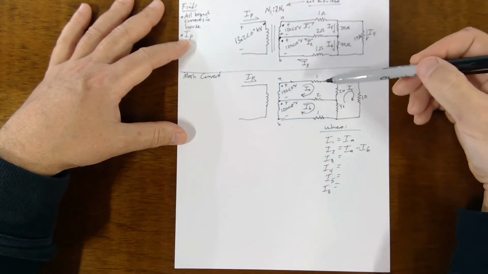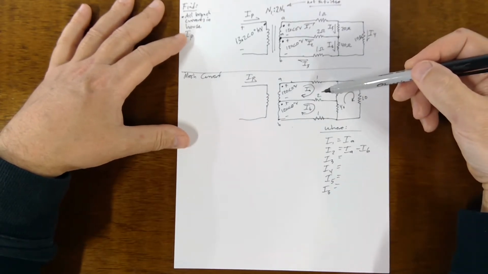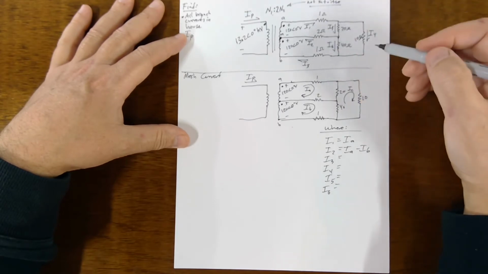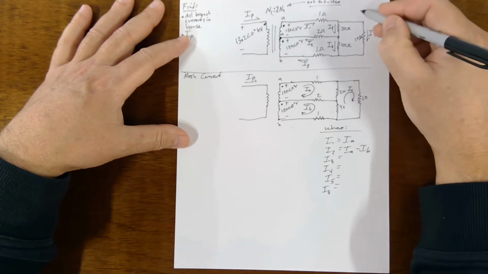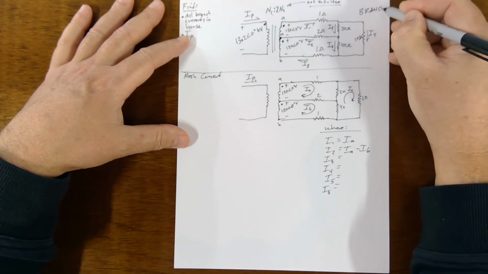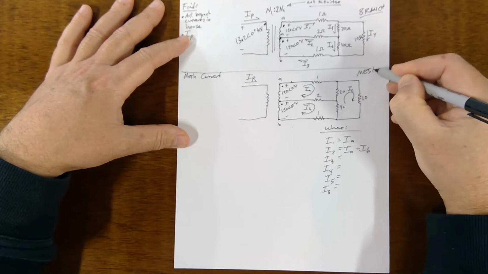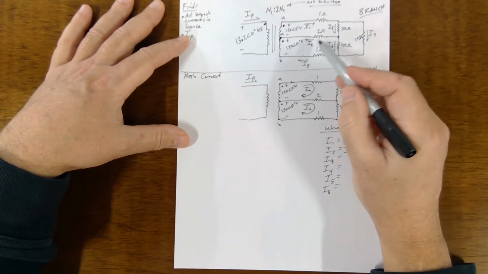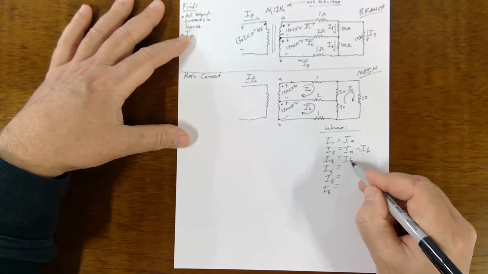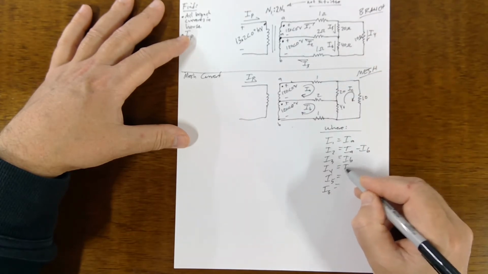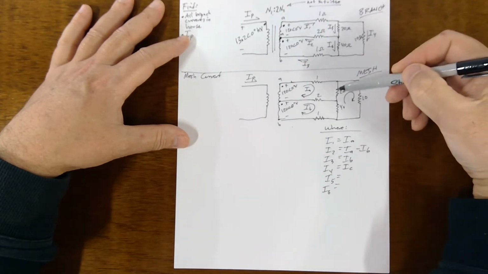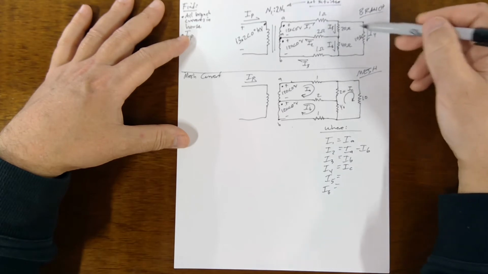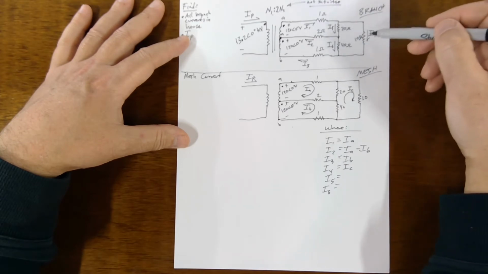Remember that when we were doing mesh current, and then way back in the way back days, we had to do this superposition. There's a difference between branch currents and mesh currents, right? So I3 is just IB. I4 is just IC. That's the only thing happening way over here by itself.